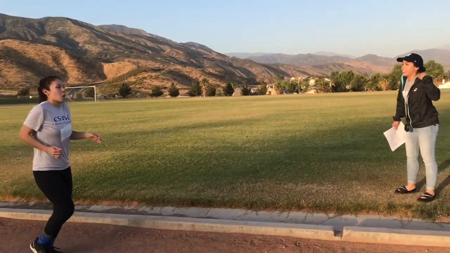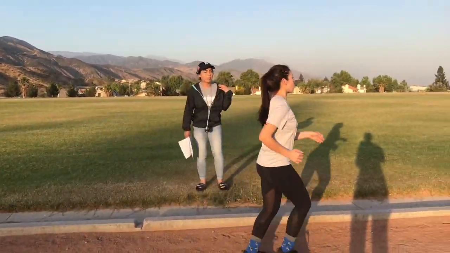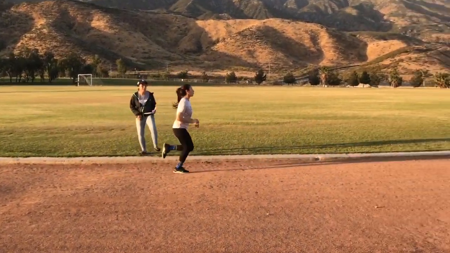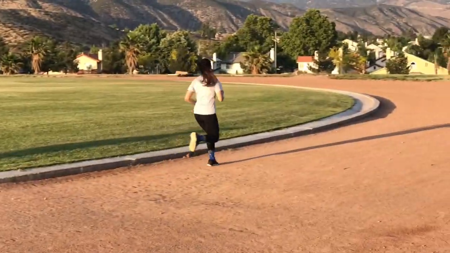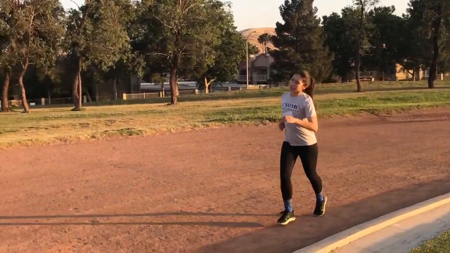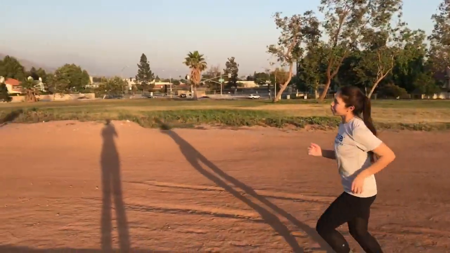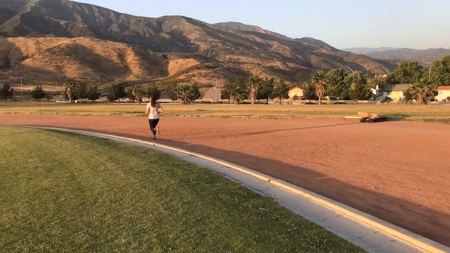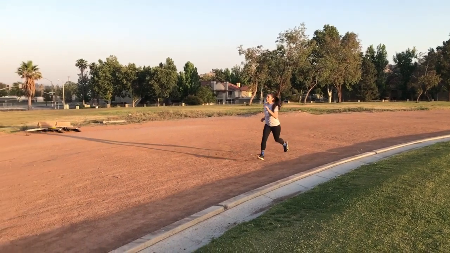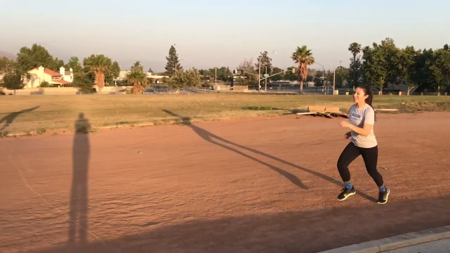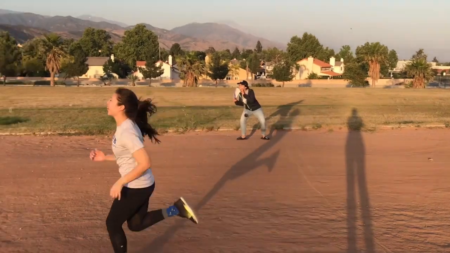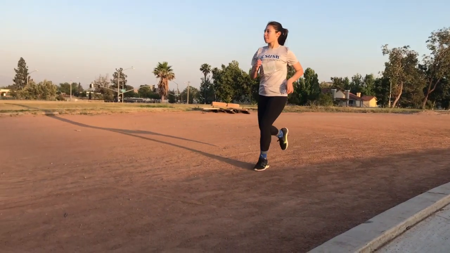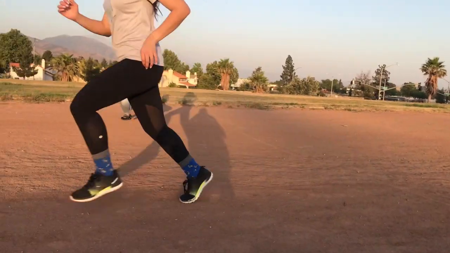Relax your shoulders. They're too tense. Pick up the pace. Your head's tilted. Make it straight. You got 100 meters to go. You're stomping. Pick up your feet.